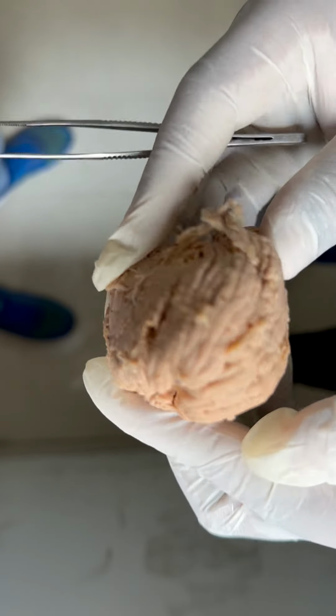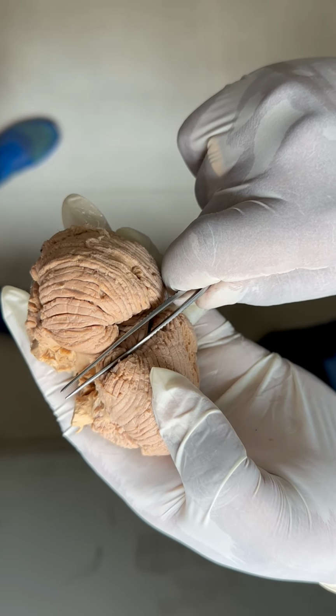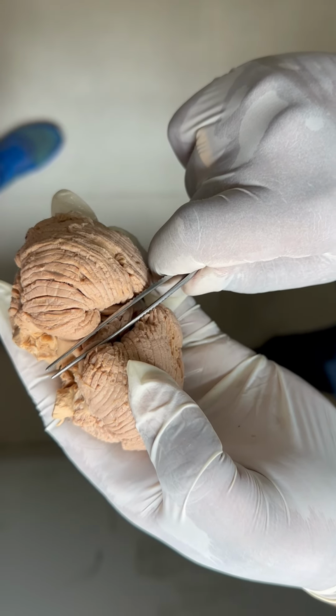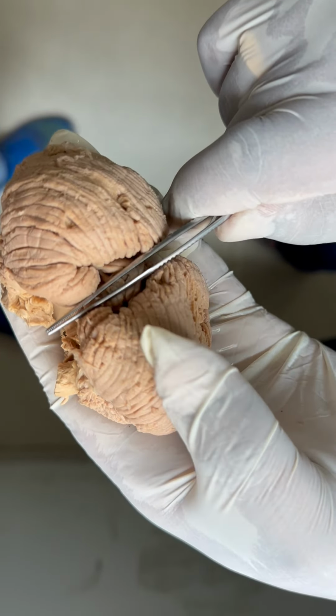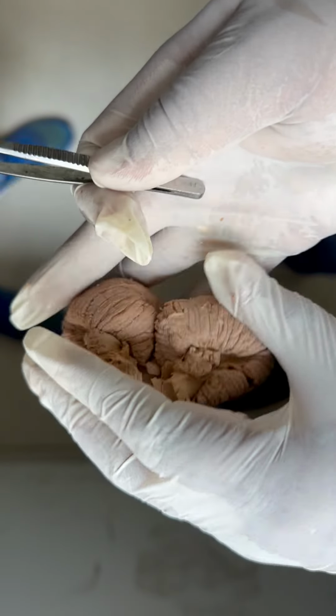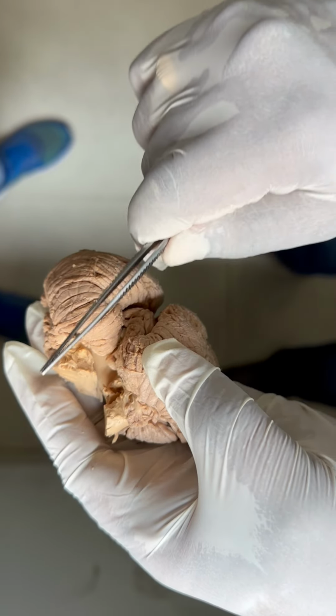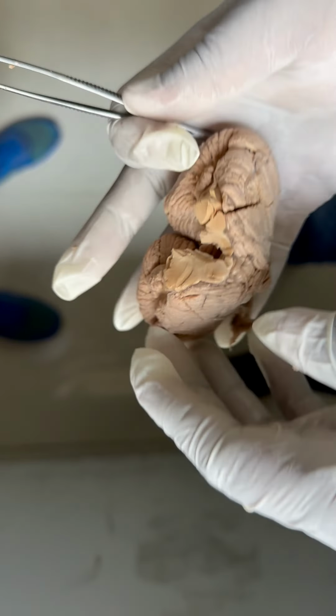But on the inferior surface, if you see, there is a presence of a notch. This notch is known as the vallecula. In the floor of the vallecula, we are going to have the inferior vermis. So this is the superior vermis, and in the floor we have the inferior vermis. The notch present on the inferior part is known as the vallecula.